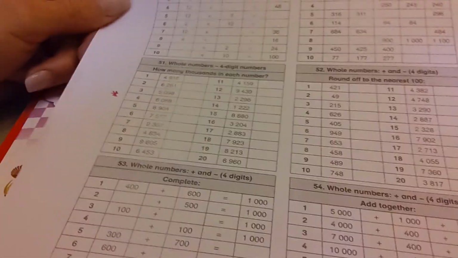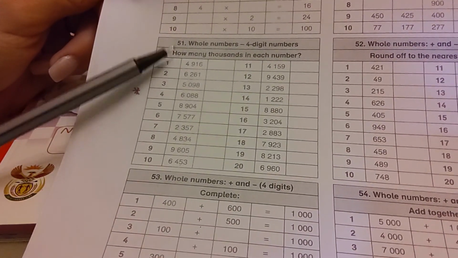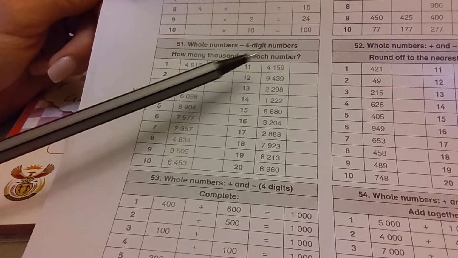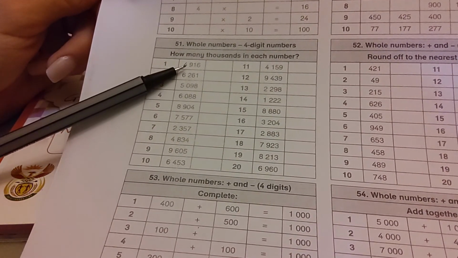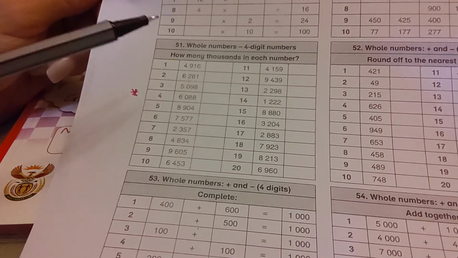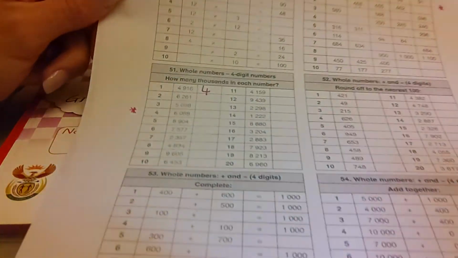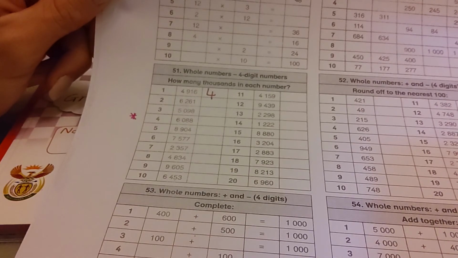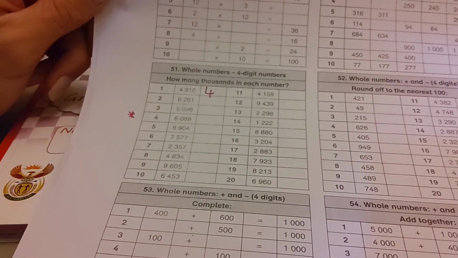All right, then at number 51, the question is how many thousands are in each number? So all I want you to do is you need to look at your number, for example, 4,916. How many thousands are there in this number? There are 4 thousands. Okay, so you're going to do that for all 20 of the numbers.